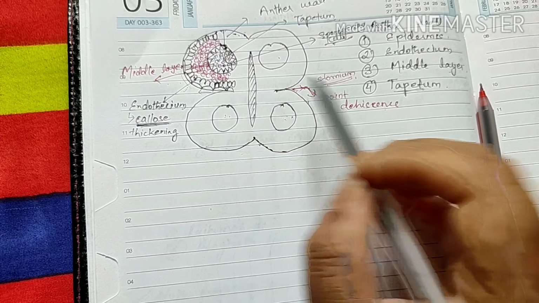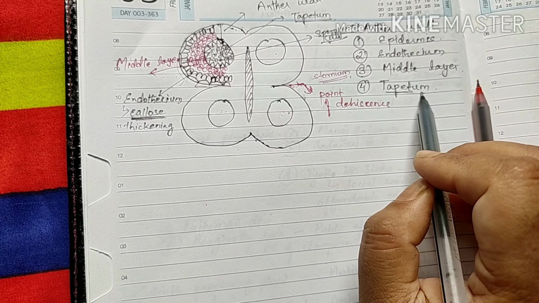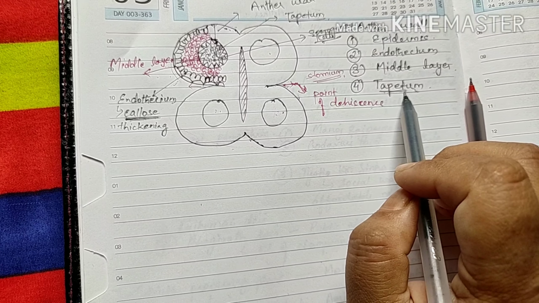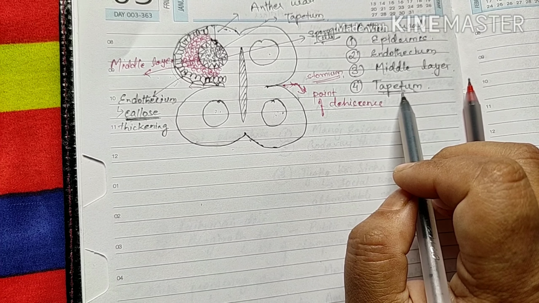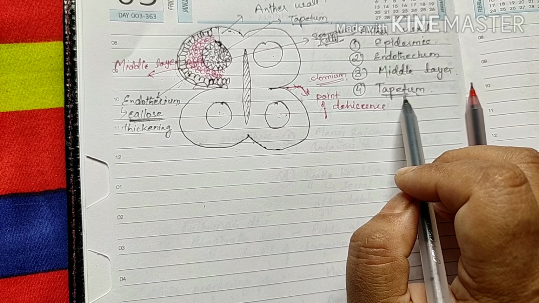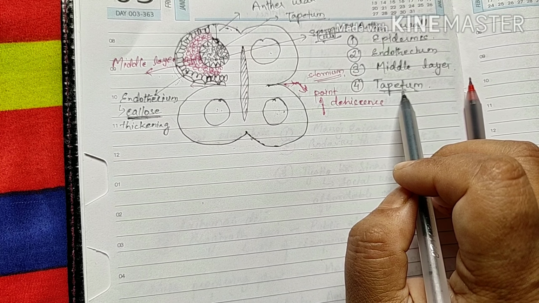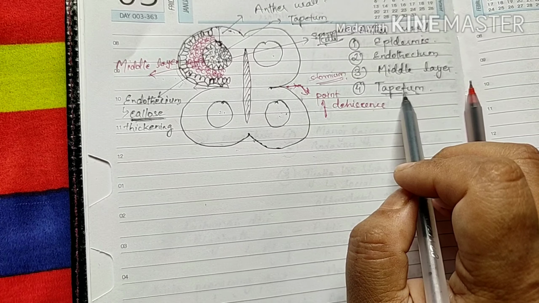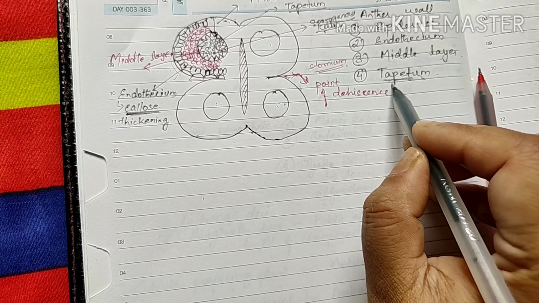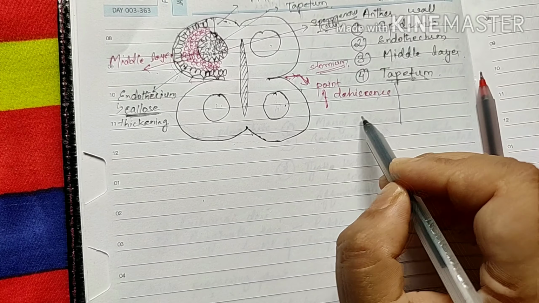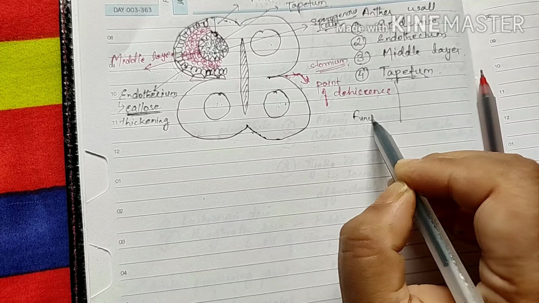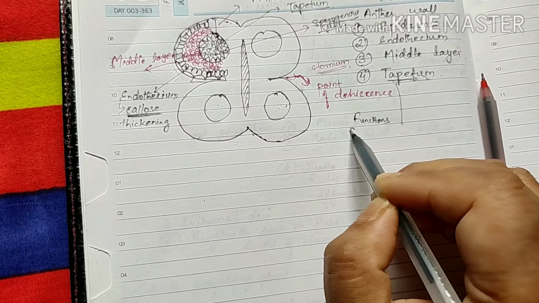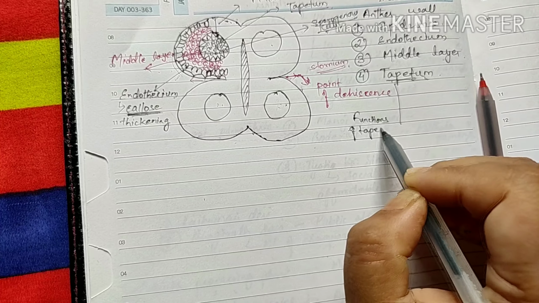So this is all about the anther wall. Now I will be discussing the function of tapetum. As I have told you that tapetum is a layer of pyramidal cells that are multinucleated, rich in thick cytoplasm. It is having 4 functions. So here write down the functions of tapetum.